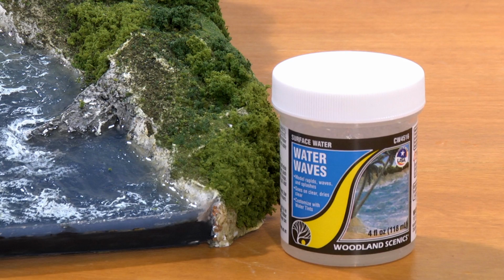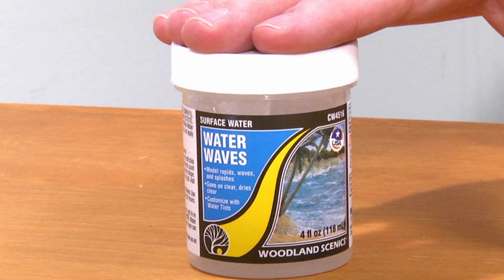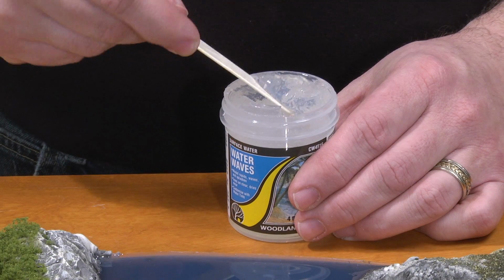Today I'm going to show you a few ways to model rapids, waves, and splashes using Water Waves surface water. Water Waves models surface water. It works well with our realistic water and our deep pour water as well as other surface waters. I'm going to use Water Waves on this diorama today to show you how to make rapids.